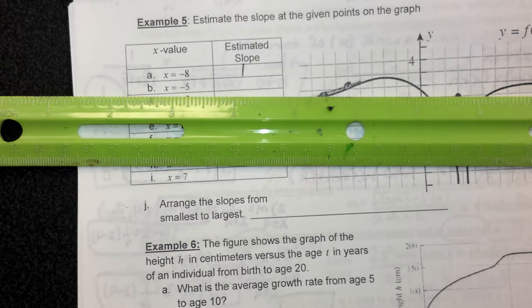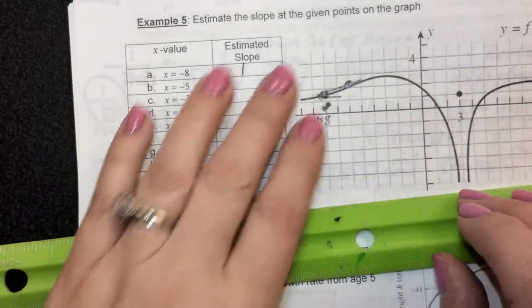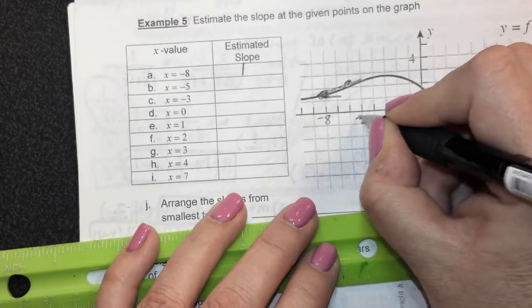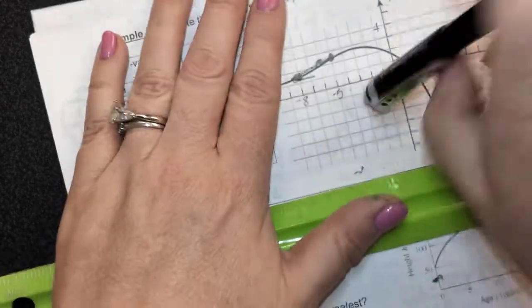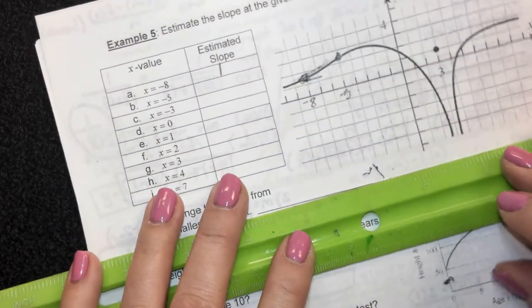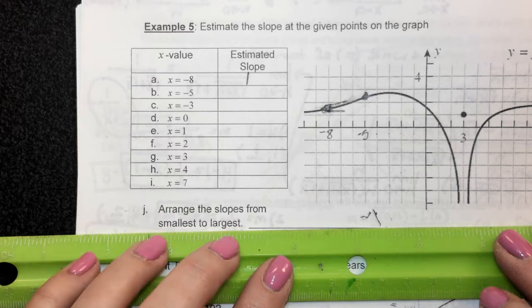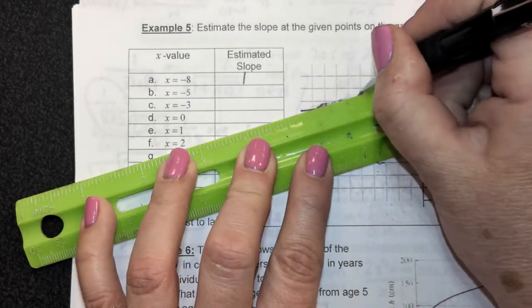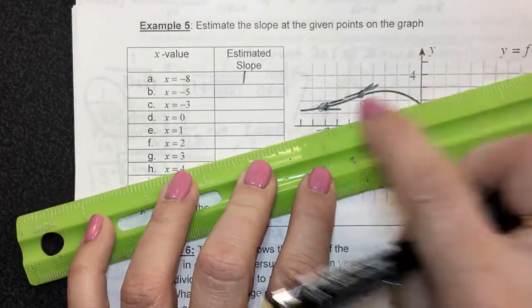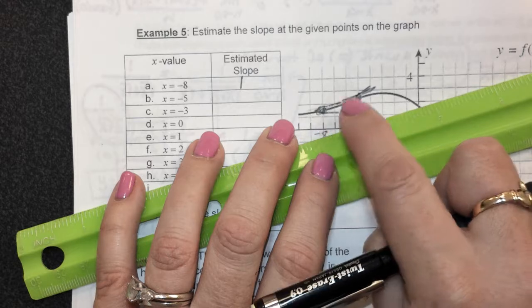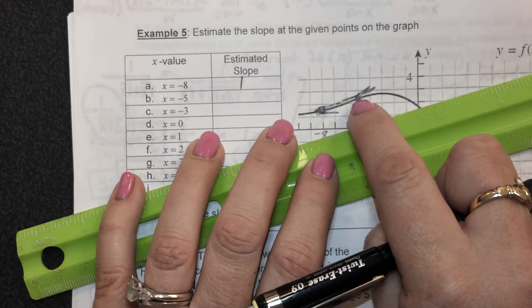So now let's go ahead and look at negative 5. Negative 1, negative 2, negative 3, negative 4, negative 5. I'm just going to go ahead and erase this. That's why pencils will be your friend. So now if I look at the point on the curve at negative 5, and I sketch this tangent line, in comparison to the tangent line you sketched at negative 8, is it steeper?